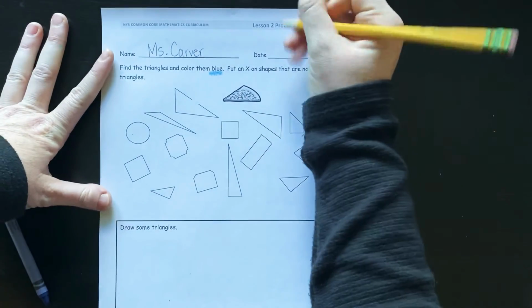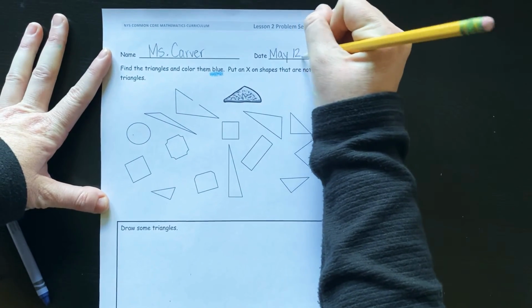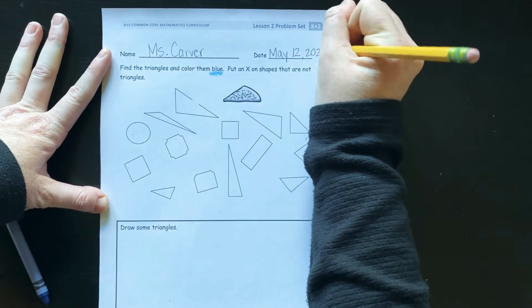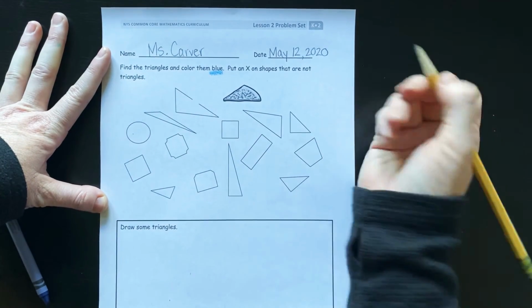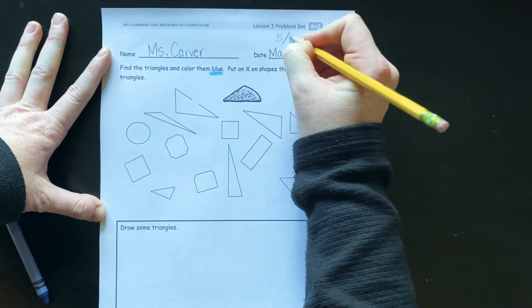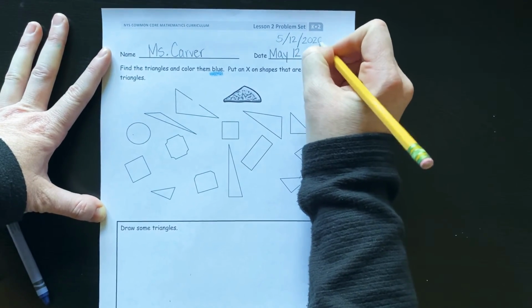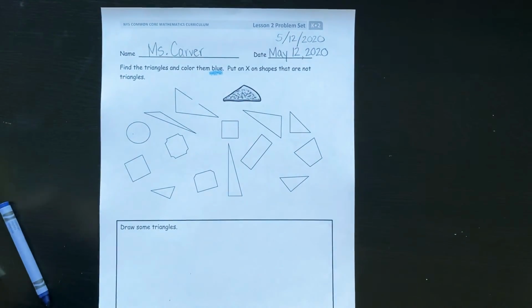All right, and then I can even write the date. It's May 12th, 2020. It's good practice. If you want to write it the shorter way, you do it like I do during calendar time, where I go 5-12 or slash and then 2020. So either way. All right, let's get back to triangles.